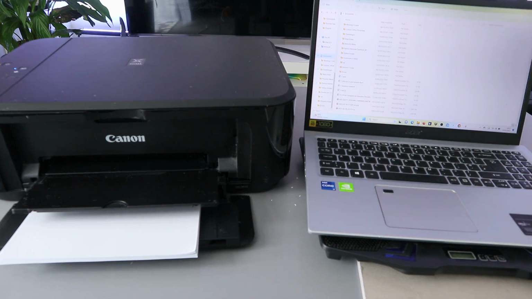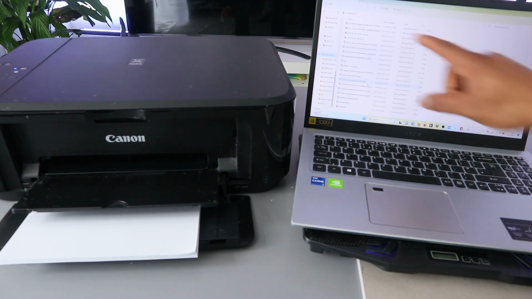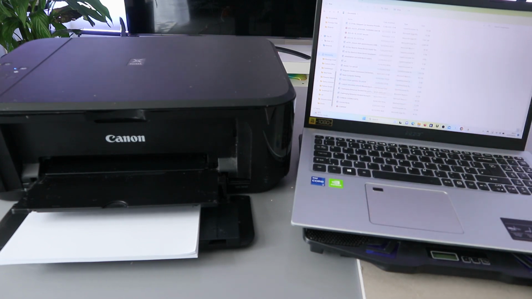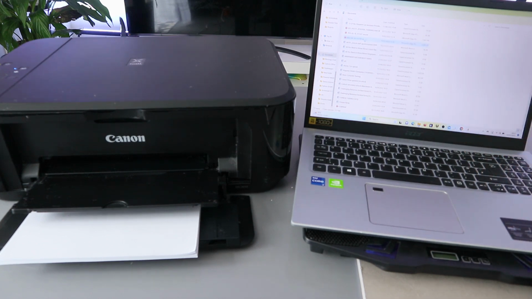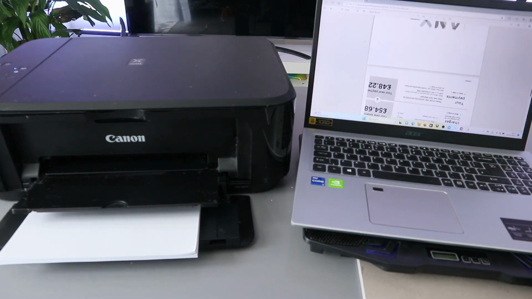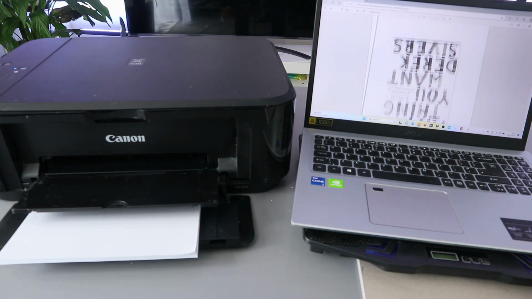Now these are the documents saved in the Documents folder in my computer. What you need to do is select the specific document you want to open. I'm going to use this as an example. Double click it. Now when you double click it, this is the document I want us to print out.